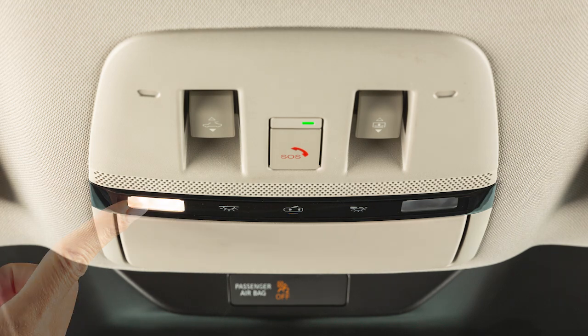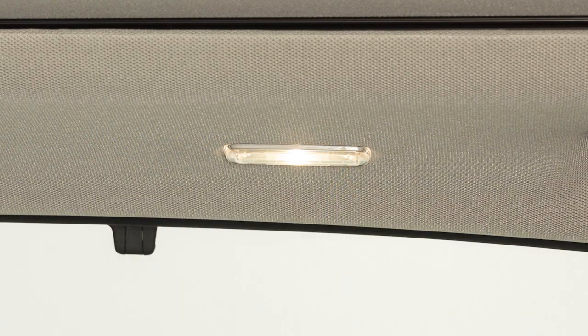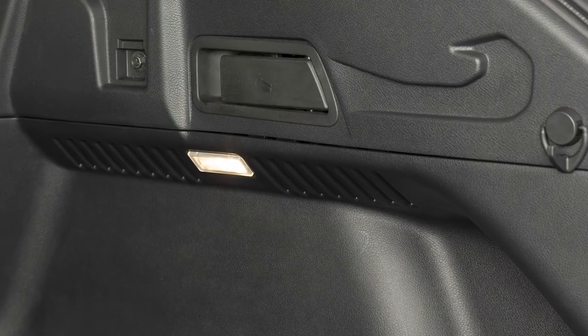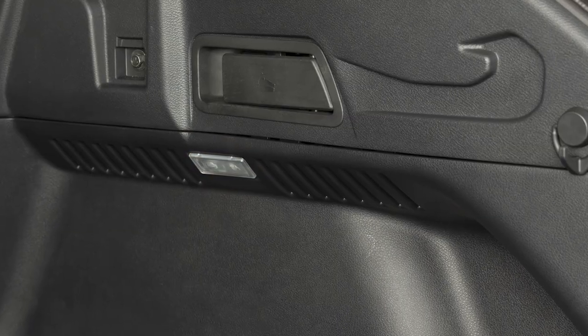Touch the map light to turn it on or off. Touch the rear personal light once to turn it on, again to dim the light, and once again to turn the light off. The rear cargo light will illuminate when the liftgate is opened and turn off when it closes.